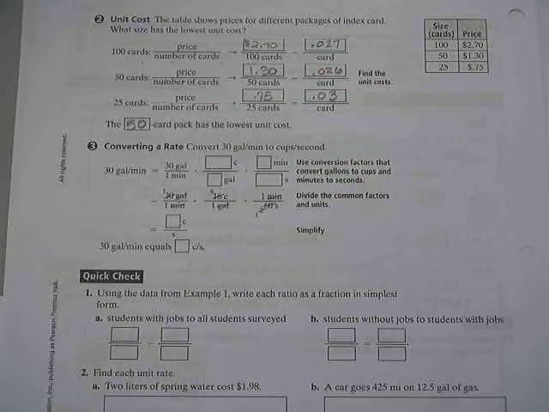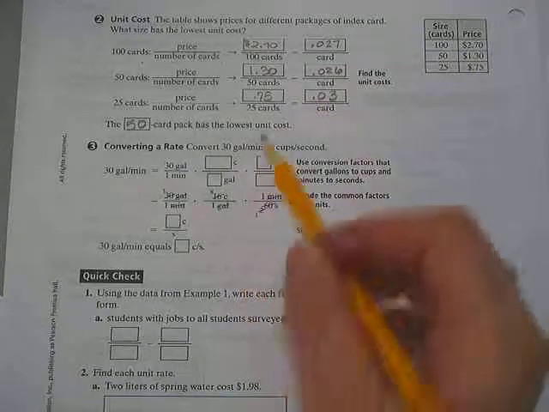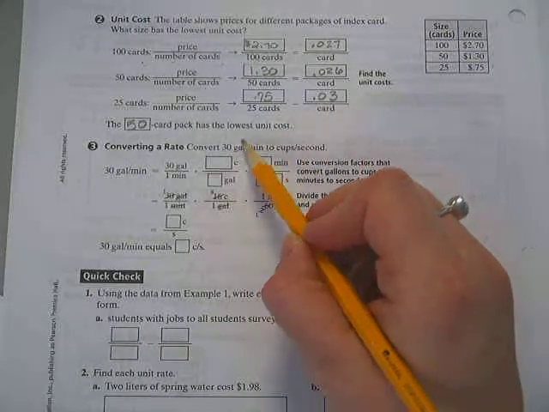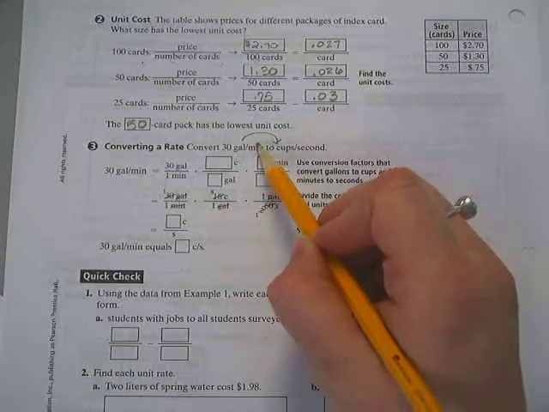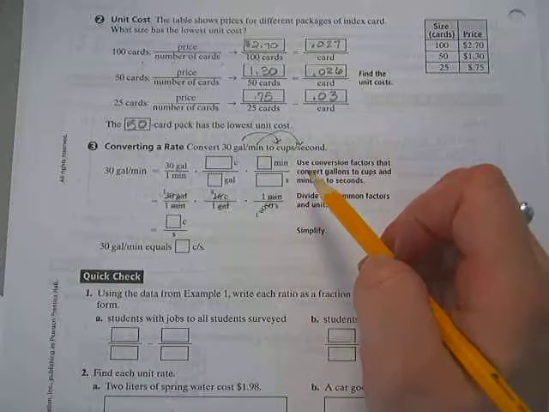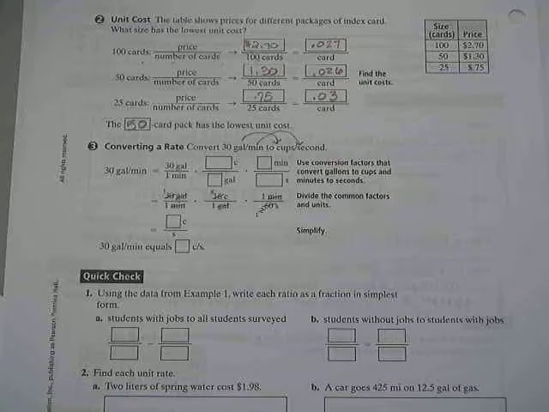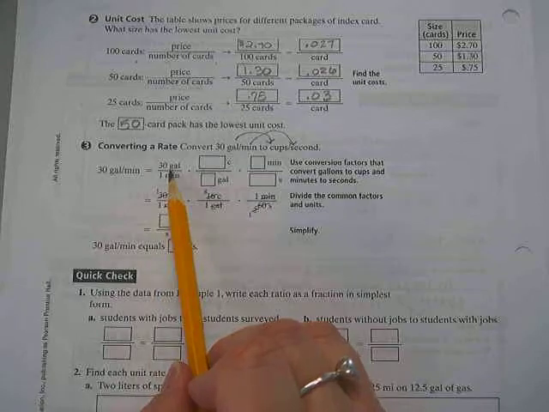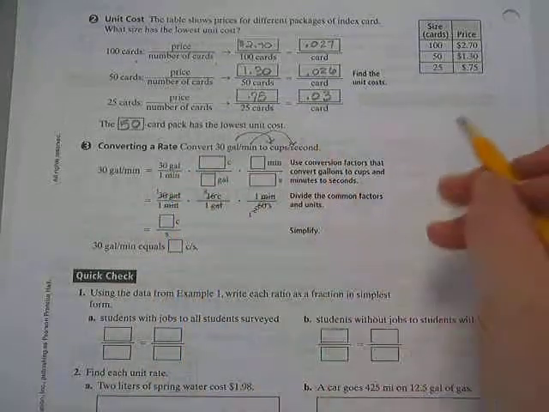All right, converting a rate. You want to convert 30 gallons a minute to cups per second. All right, gallons per minute to cups per second. So you want to go from gallons to cups and minutes to seconds. So what we're going to do here is use a conversion factor that converts gallons to cups and a conversion factor that does minutes to seconds.